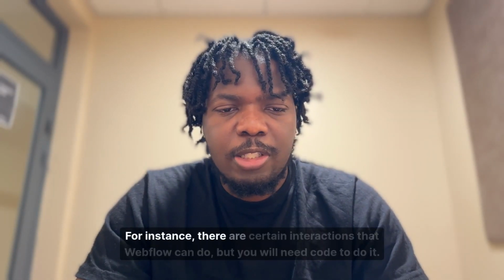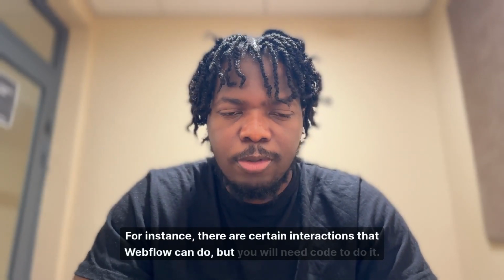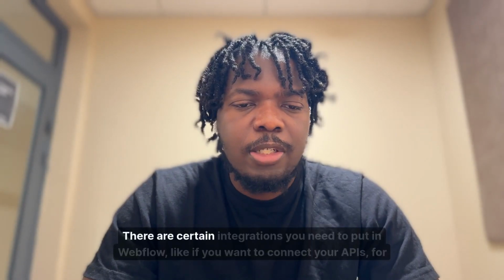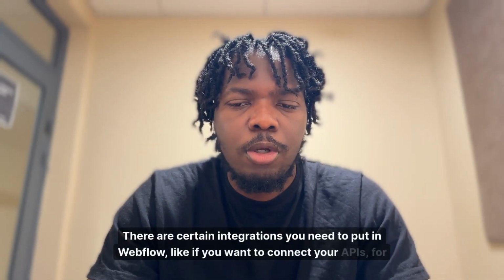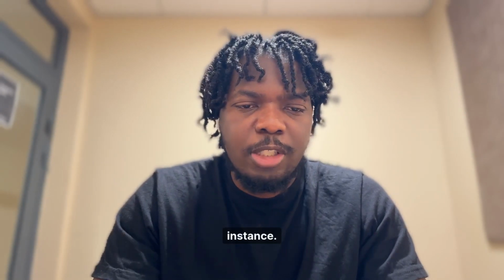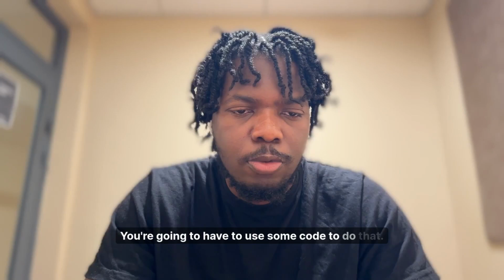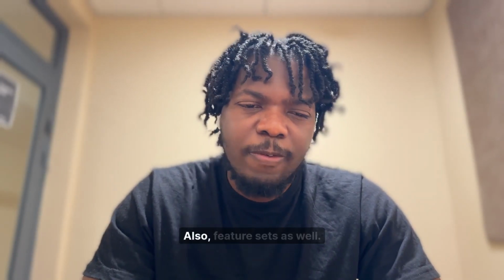For instance, there are certain interactions that Webflow can do, but you will need code to do it. There are certain integrations you need to put in Webflow, like if you want to connect your APIs, for instance, you're not going to type in Webflow, connect this API. You're going to have to use some code to do that. So those are some of the limitations. Also, feature sets as well.